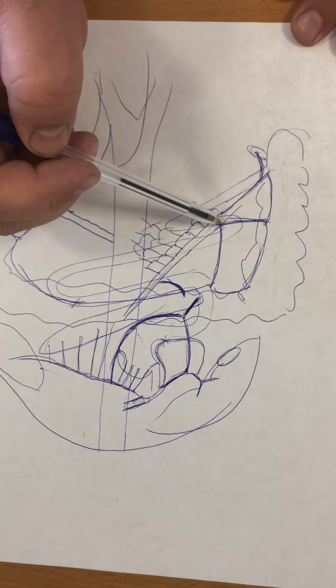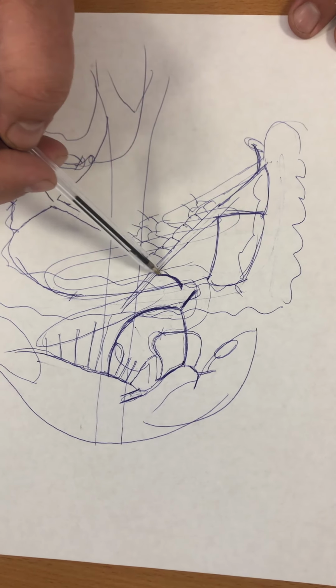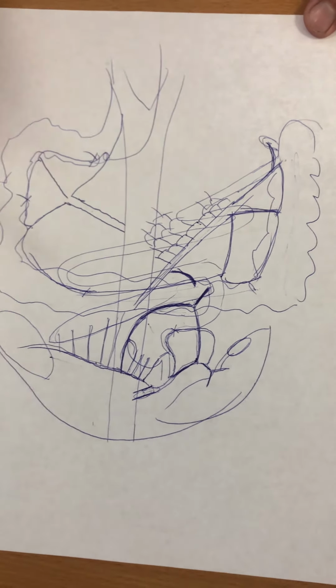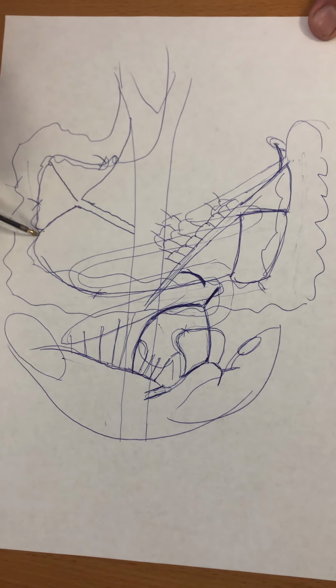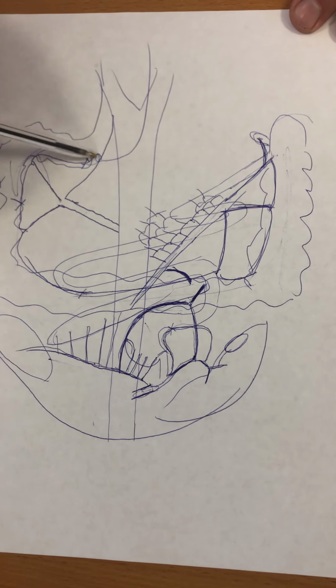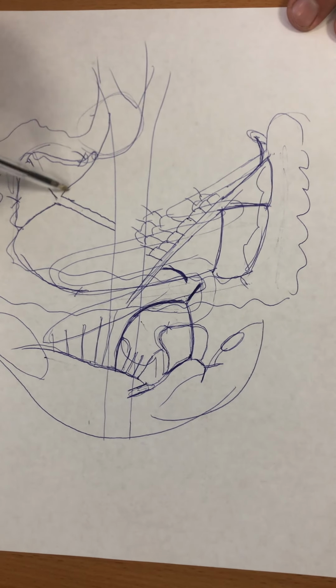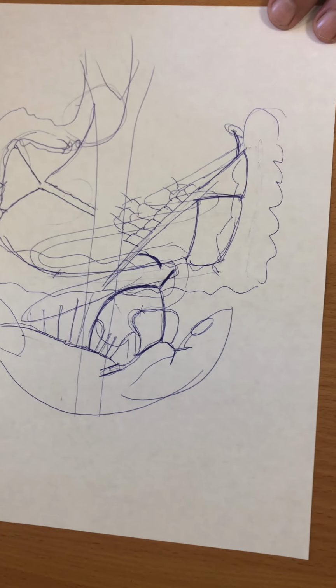The ascending colon receives arteria colica dextra. The transverse colon, arteria colica media, all of them from the superior mesenteric artery. The descending colon receives blood from arteria colica sinistra, the sigmoid colon from arteria sigmoida, and the upper part of the rectum from arteria rectalis superior, and all of them from the inferior mesenteric artery.